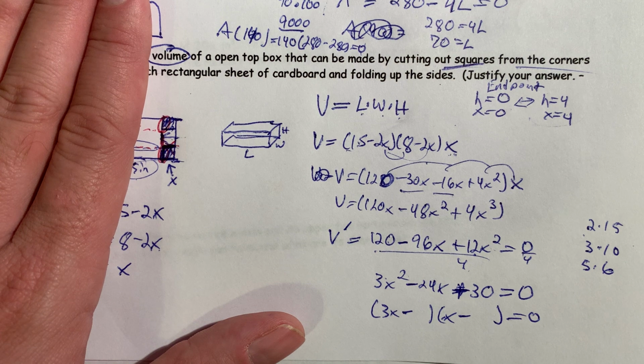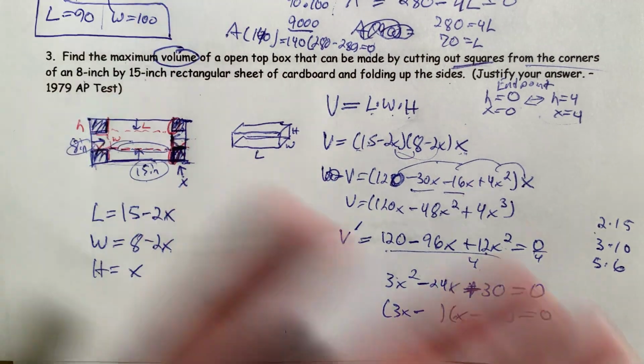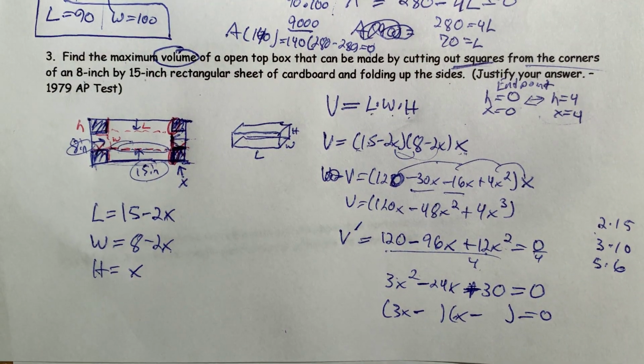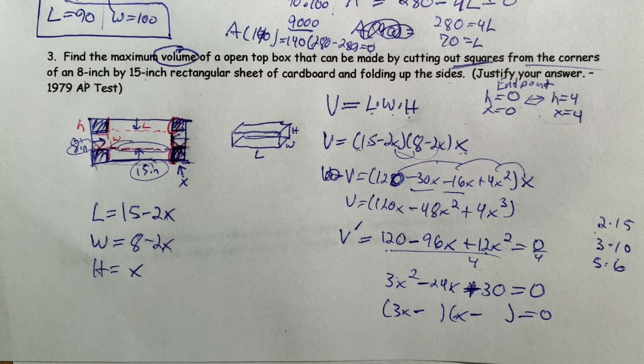Something's wrong. Are they all factors of 12? Boy, what did I do here, guys? Where did I go wrong?